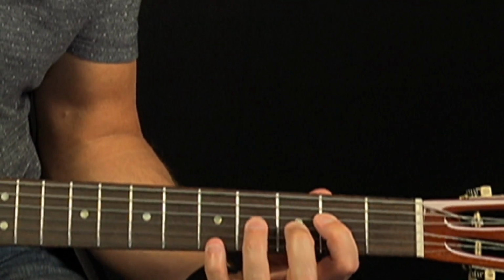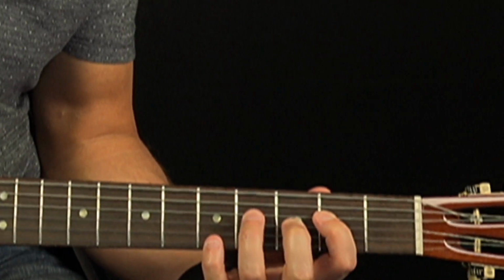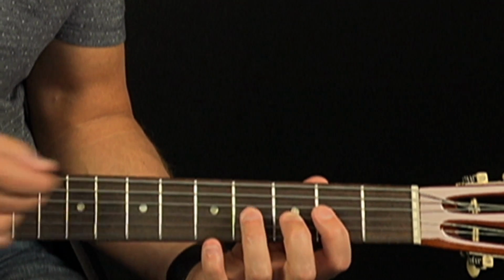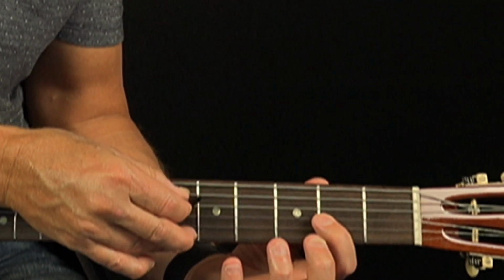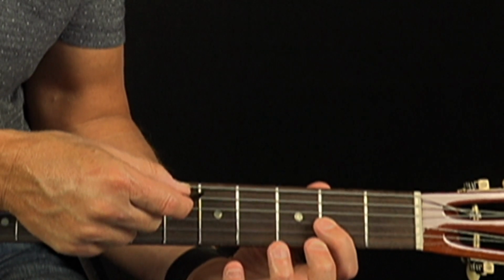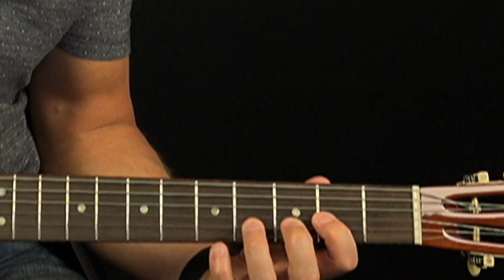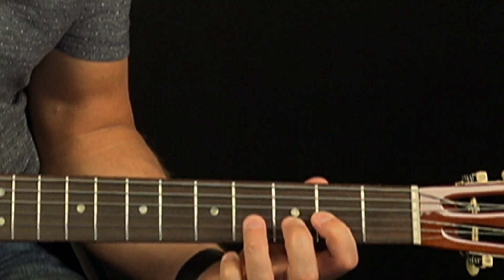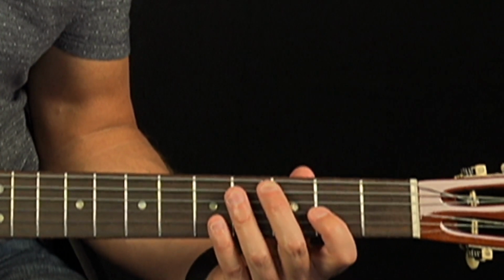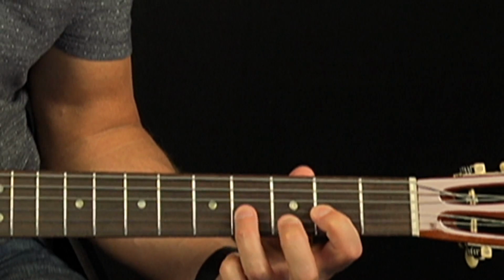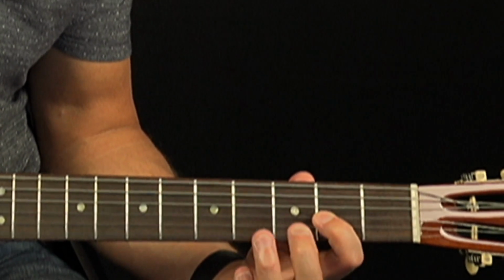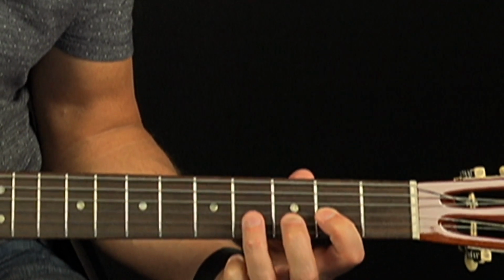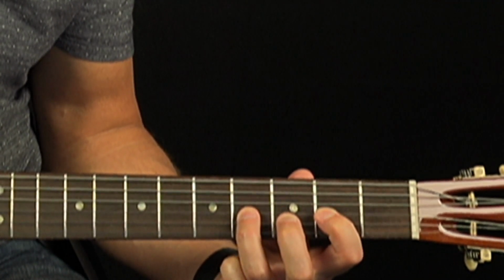So that's what we're doing. Okay. Then when we go to the D chord, we're just dropping it down to the bass note of a D, and now I'm playing the 2 inside strings. I'm playing strings 3 and 4. And so you're going slow, we're doing this.